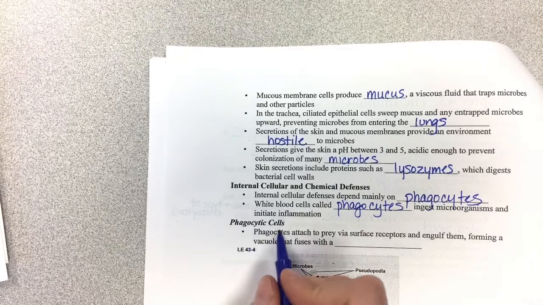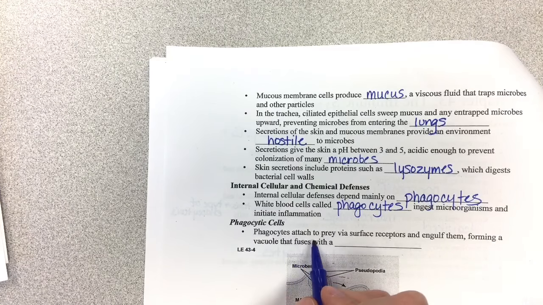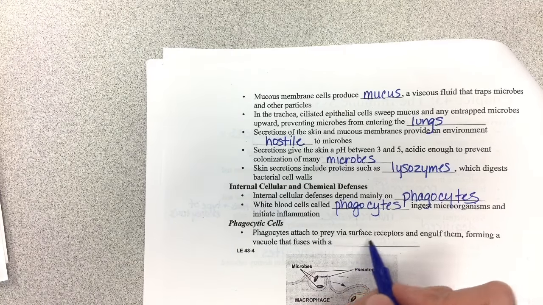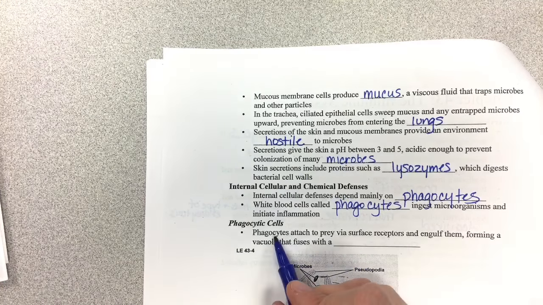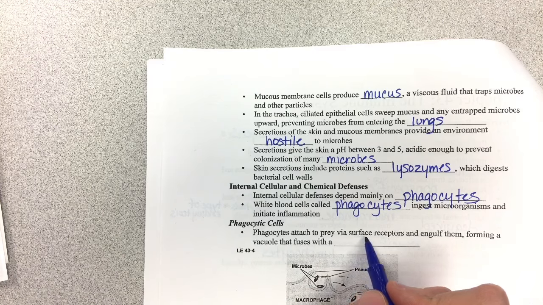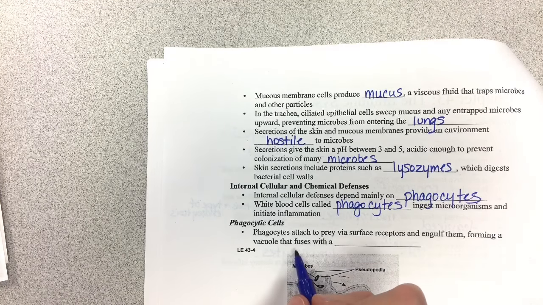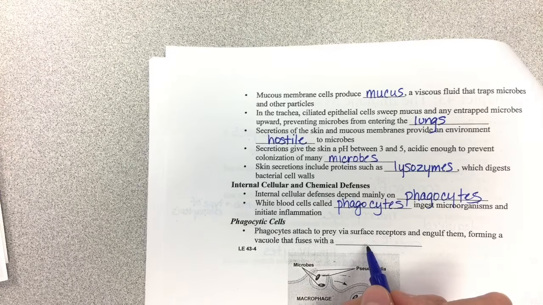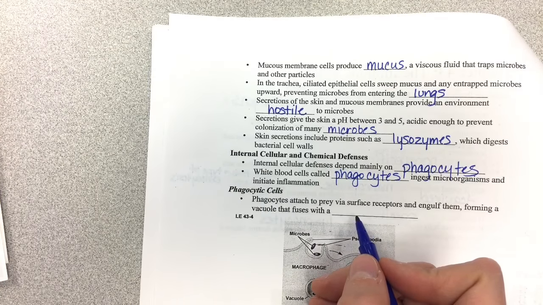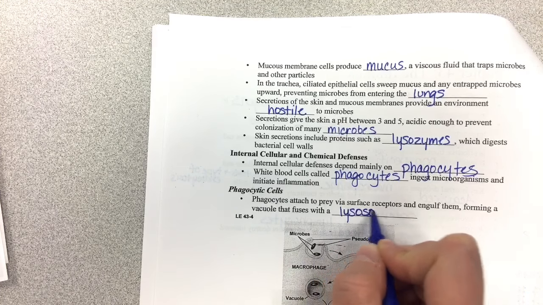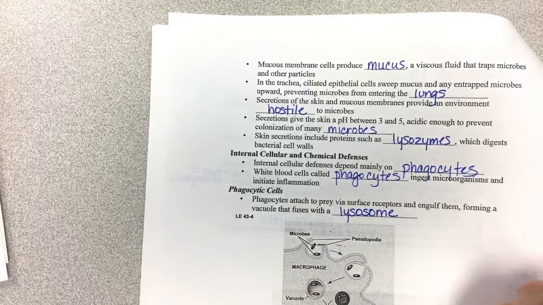So let's look at these phagocytic cells. The phagocytes attach to prey. In this case, the prey is like a bacteria, via surface receptors. So the phagocyte receptors bind to the receptors on the surface of the quote-unquote prey, the bacteria, and engulf them, forming a vacuole that fuses with, what's the organelle that has digestive enzymes that it might fuse with? If you said lysosome, you would be correct. So it fuses with the lysosome.